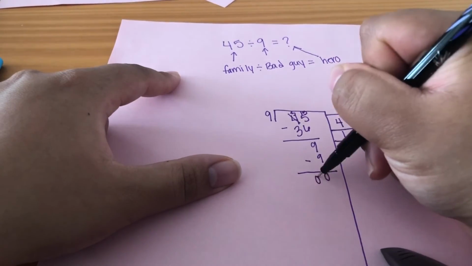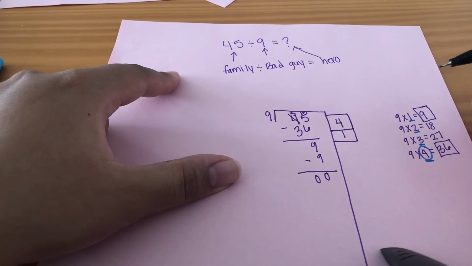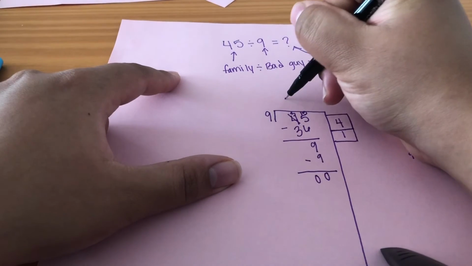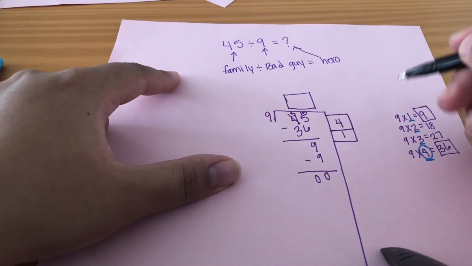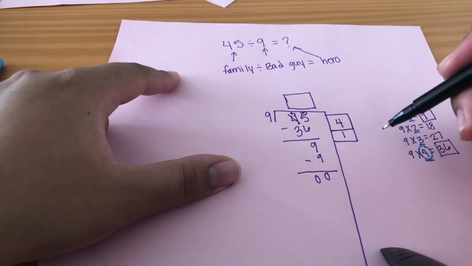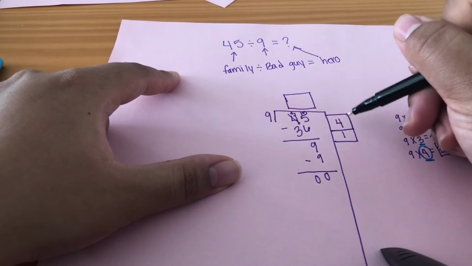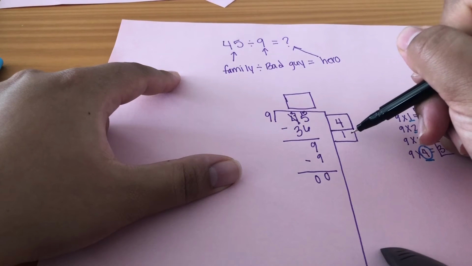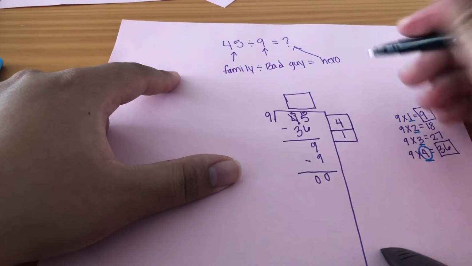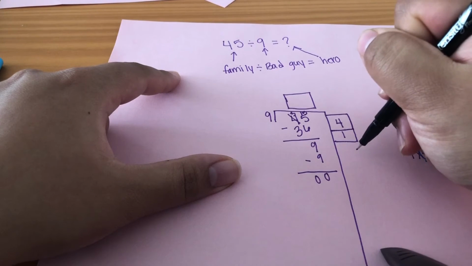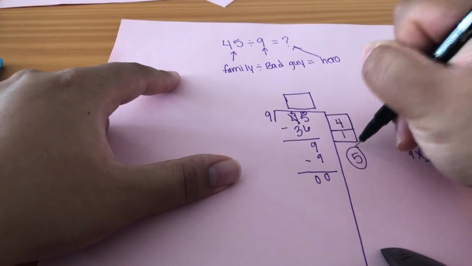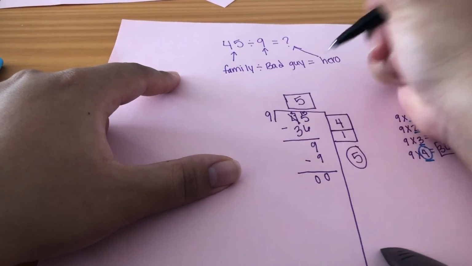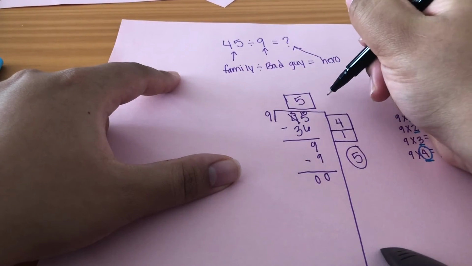And when we get 0, that's usually how we know we are done. But we still have to figure out what our quotient is. And our quotient is whatever we have for our heroes. So we have a 4 and a 1. And what we'll do is we'll add those together. So 4 plus 1 is 5. So that means that our answer is 5.